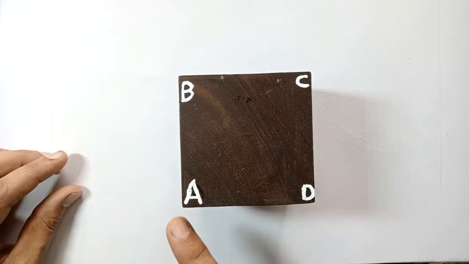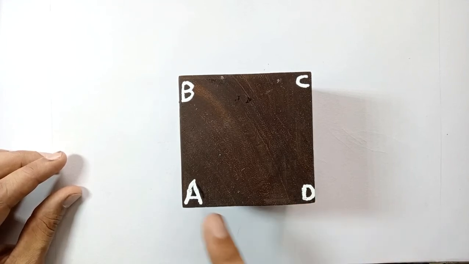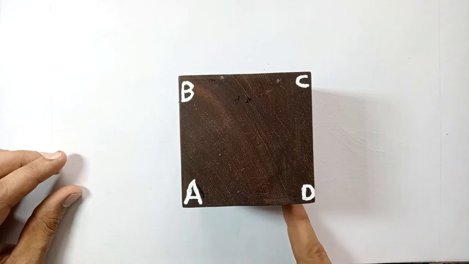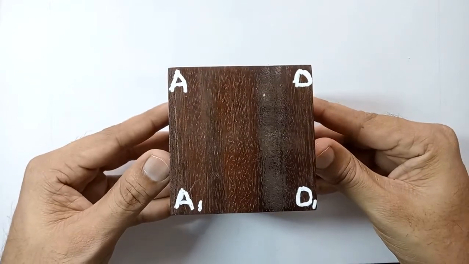Below A we are having corner A1. Below D we are having corner D1. So this front face is A, D, D1, A1. That is it. This one is the front face.